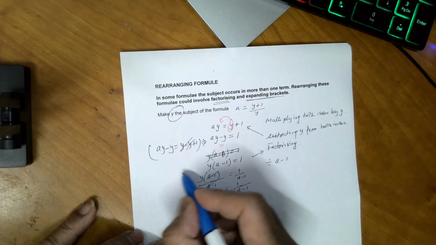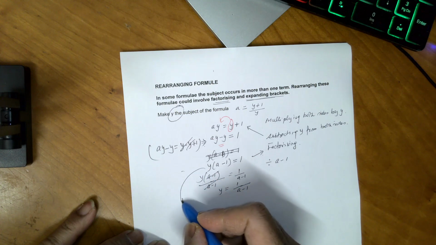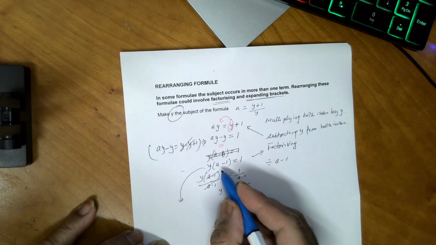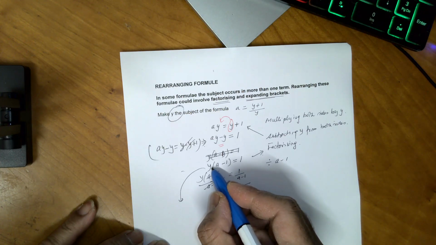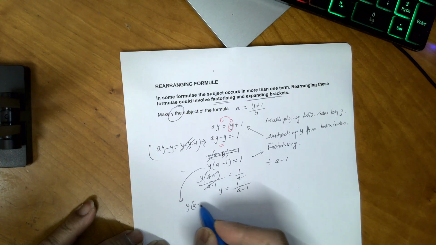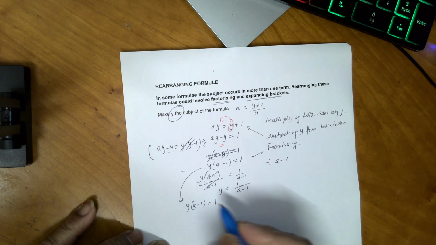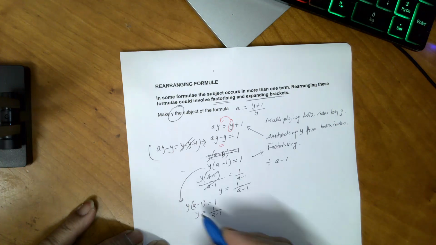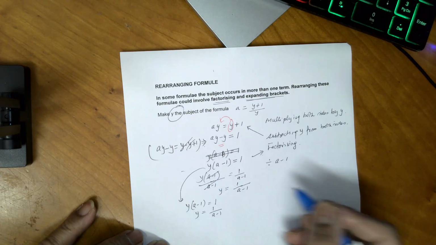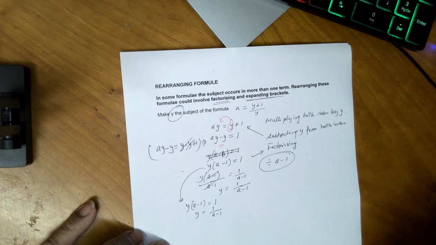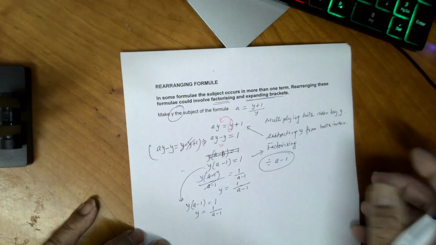Or you can simply, with the second method, take a minus 1 to the other side, as you know this is multiplying with a minus 1. So simply take this side and it will just divide 1. So you don't need to go through dividing this equation by a minus 1, whichever way you want to do.